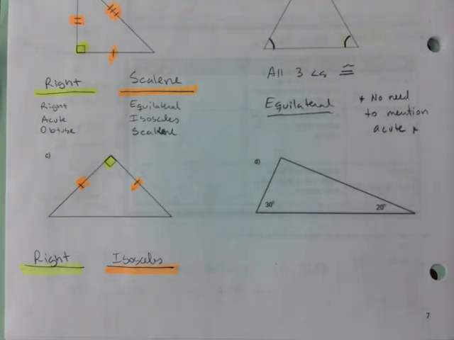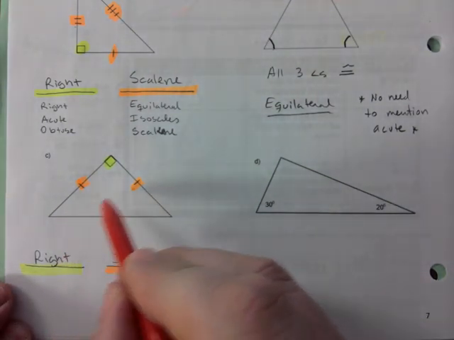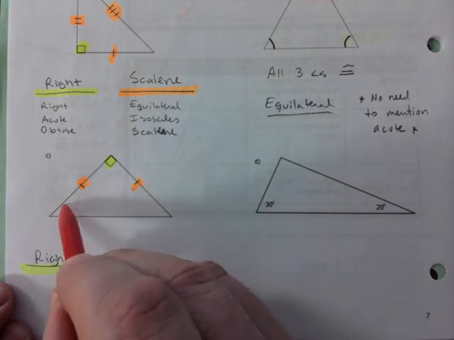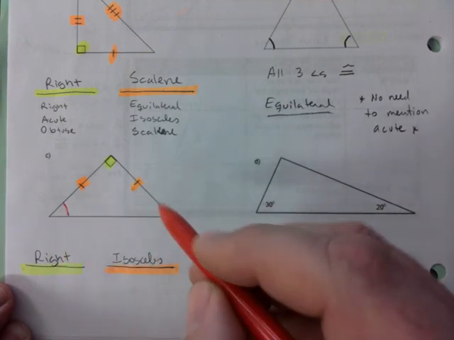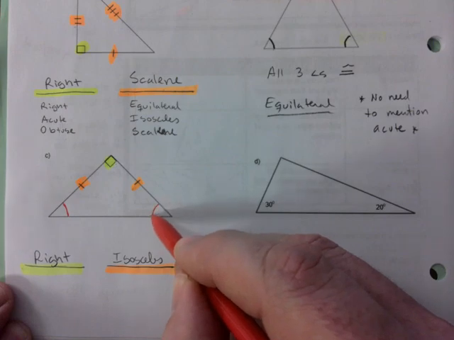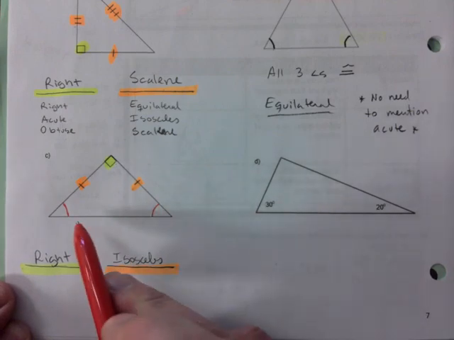But I have to warn you here, because I think everybody would have said, yeah, isosceles for sure. But what if all this question had given you is this, which is true. You can go ahead and add that.